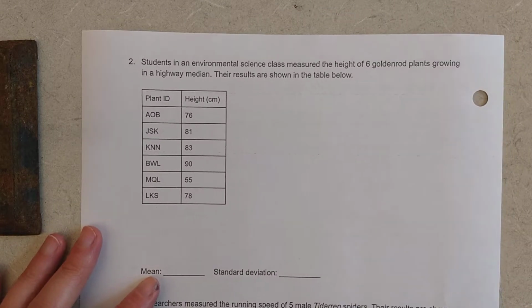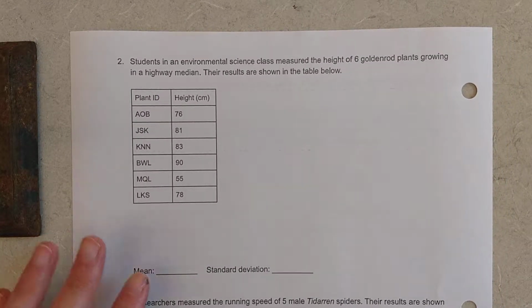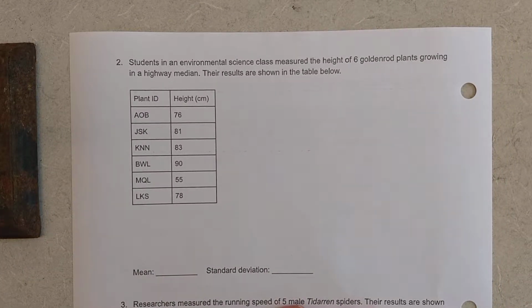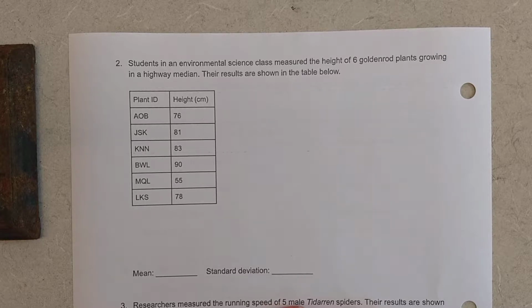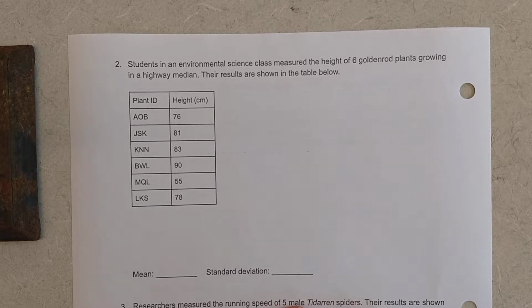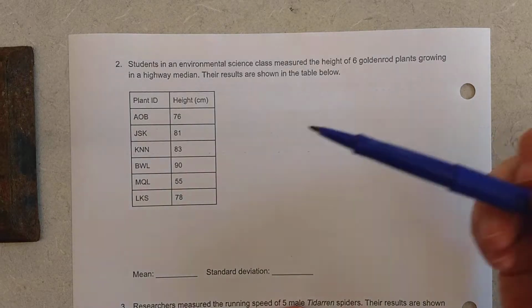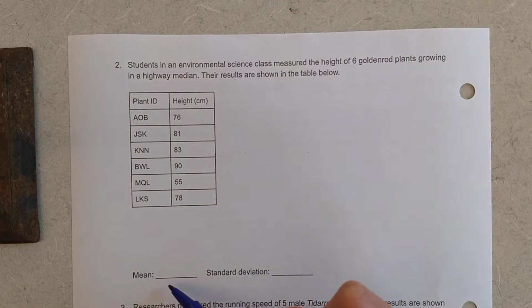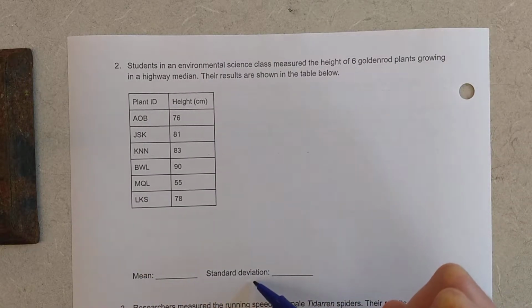Question 2. Question 2 says, students in an environmental science class measured the height of 6 goldenrod plants growing in a highway median. Their results are shown in the table below. And as before, our job is to calculate the mean and the standard deviation.